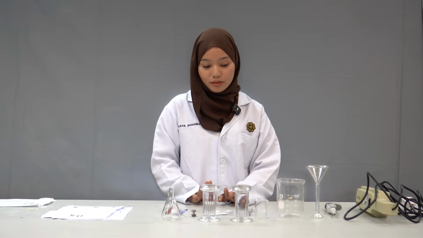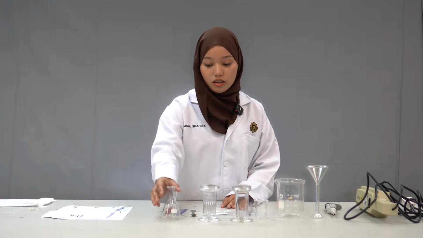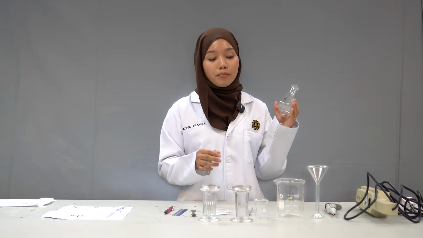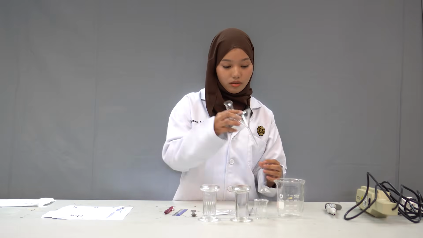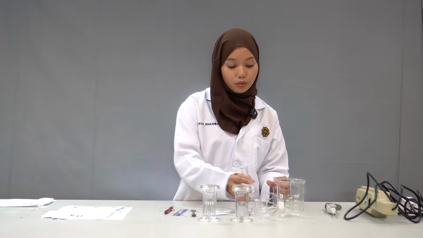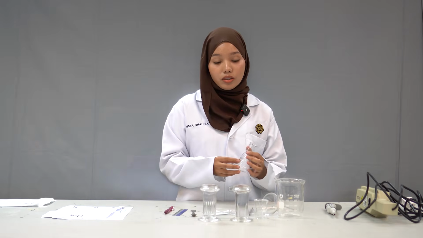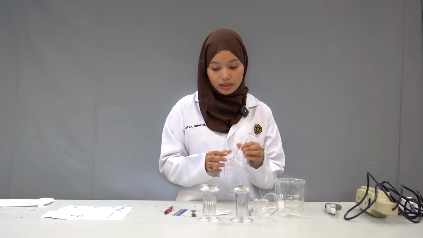Next, we prepare 2 developing solvents by placing 5 ml of hexane ethanol with ratio 9 to 1 into the first flask, and 5 ml of dichloromethane hexane with ratio 9 to 1 into the second flask.